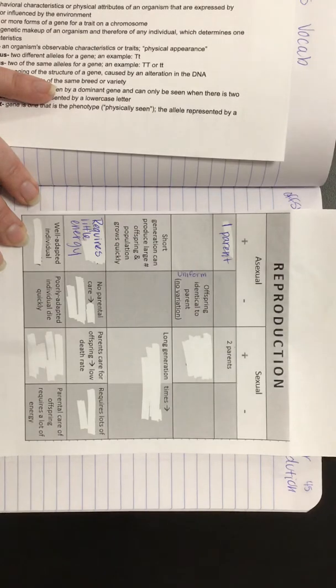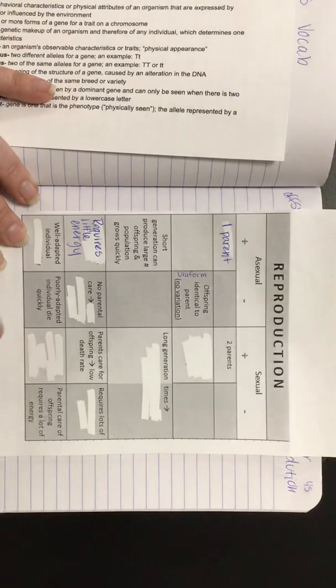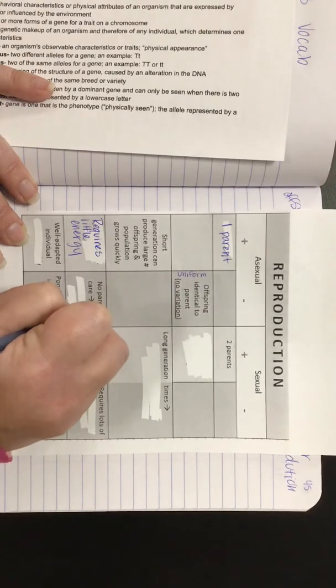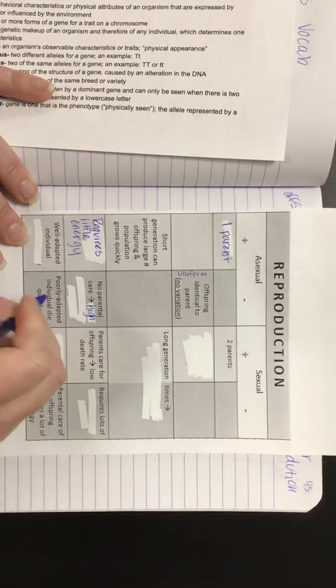Okay, the next box says no parental care. So this would be a disadvantage of it. There's no parents to take care of the offspring. So with that, we have a high death rate.